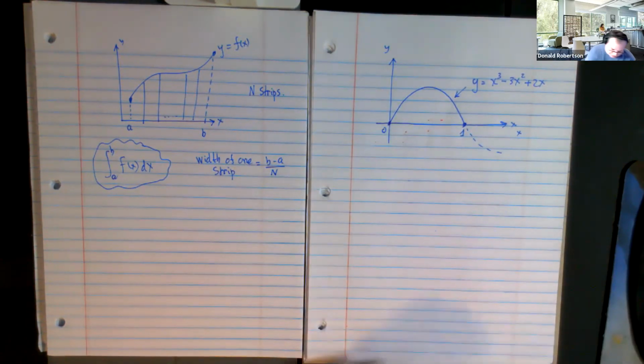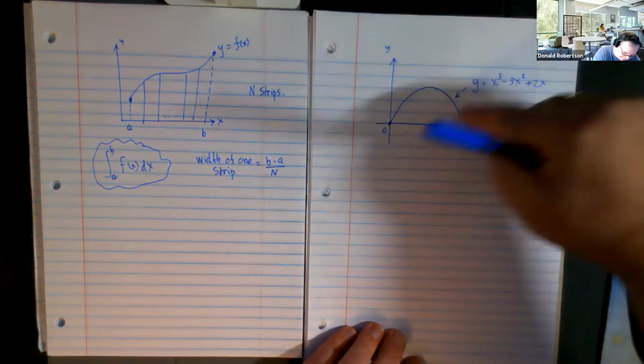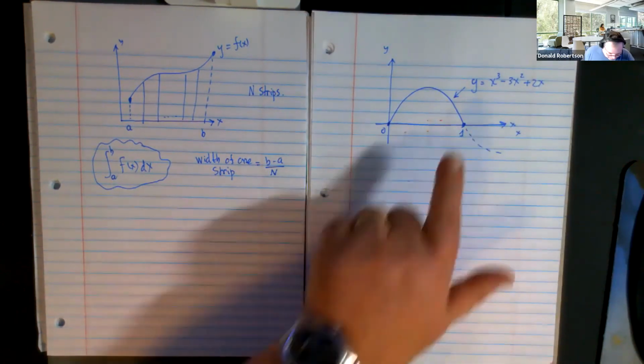The rest of it curves around and goes up like that, and the side goes down like that. So there's my function.